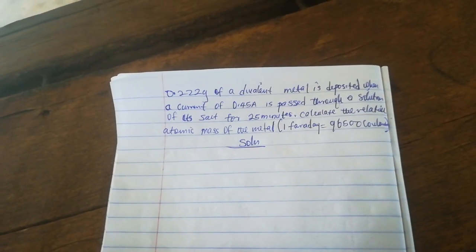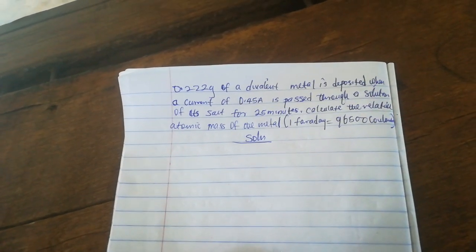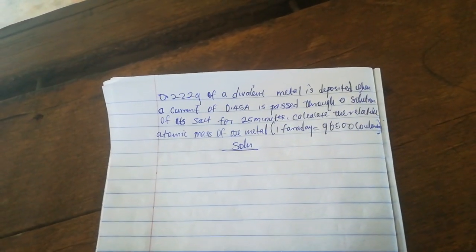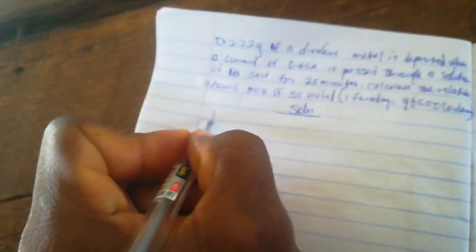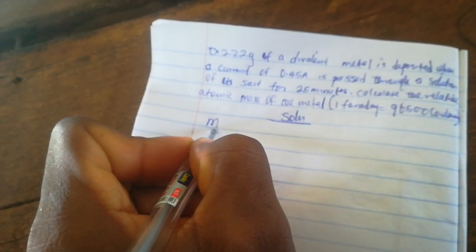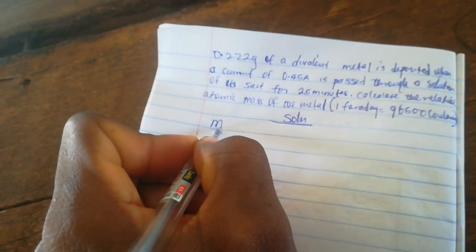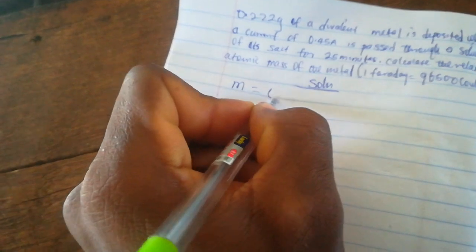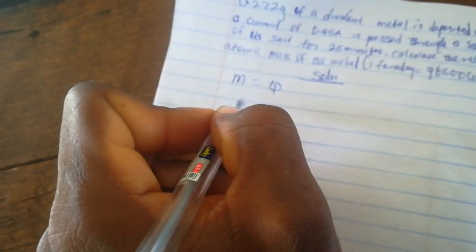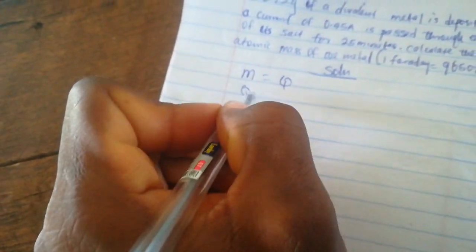Very simple. You can see that this question is under electrolysis, and it's under Faraday's first law of electrolysis. You recall that Faraday's first law states that the mass of a substance is directly proportional to the quantity of electricity passed through. So that means the mass is proportional to Q.